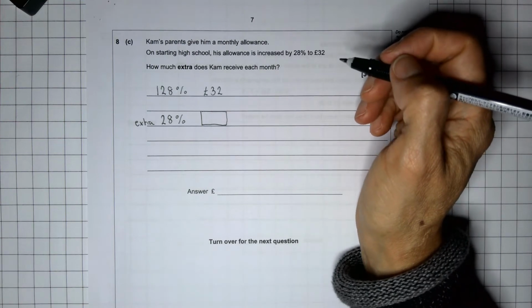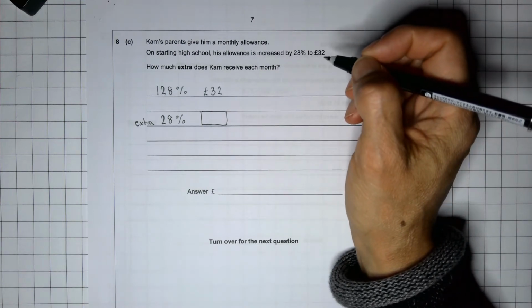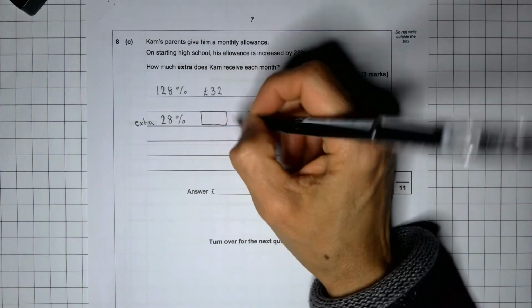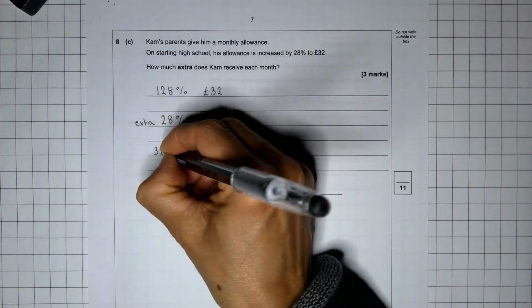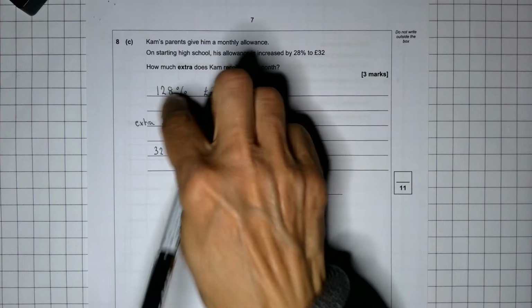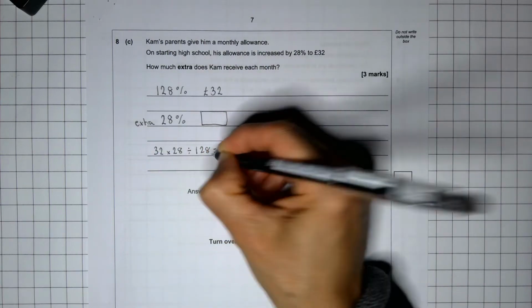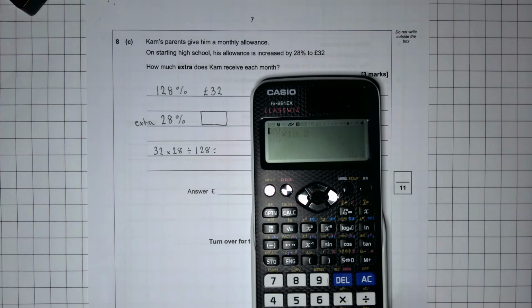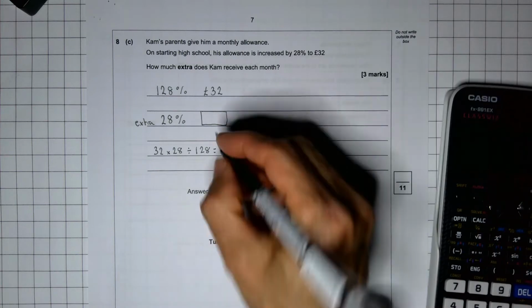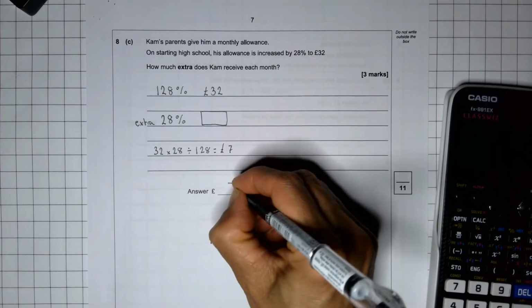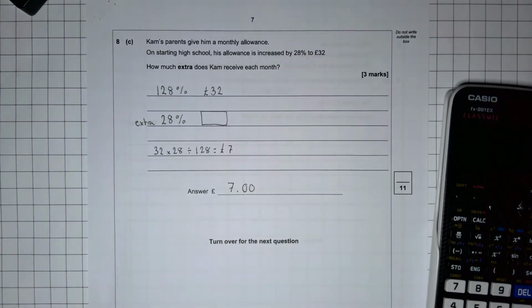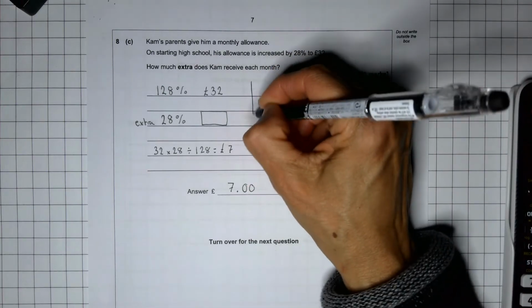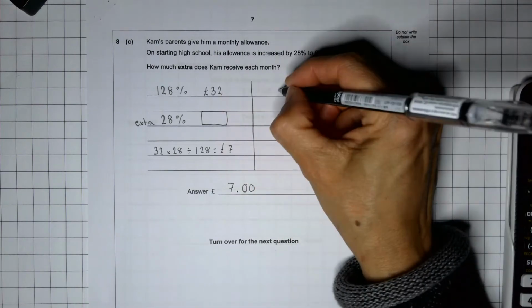Okay, so that's kind of breaking down the question. Now when you write it down in this form, one method is to basically multiply these two together. So we're going to get 32 times 28, and then you multiply by the one on the other side. So that is one method. If you do that, the answer comes out to 32 times 28 divided by 128, and the answer comes out to 7. So the amount of extra money he was getting is £7. You can just write 7, but I'm going to make it clear that it's 7 by putting the pence in there. Okay. A separate method is to write it out in a similar way.